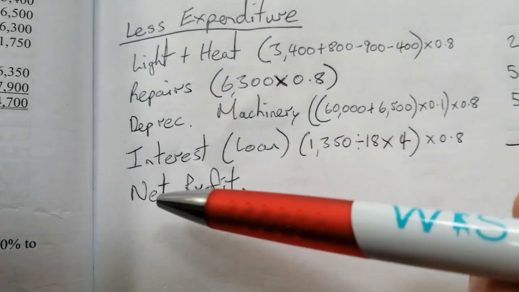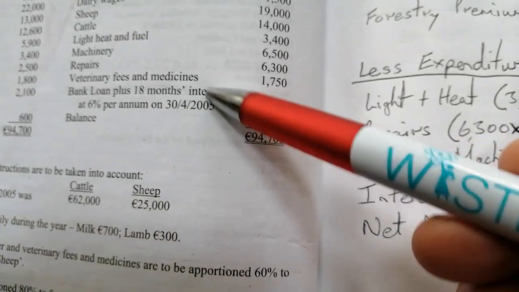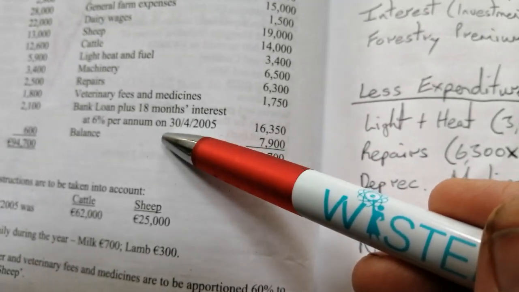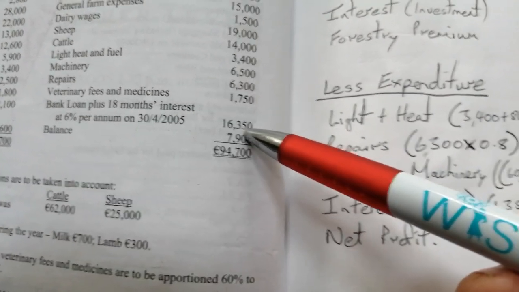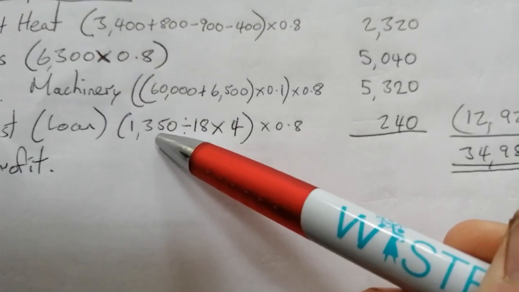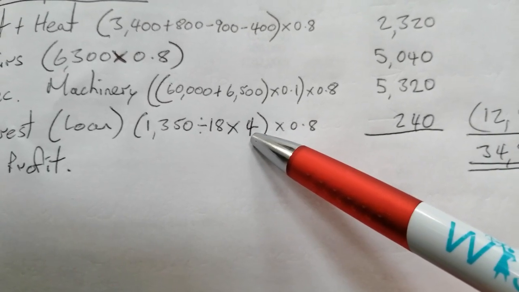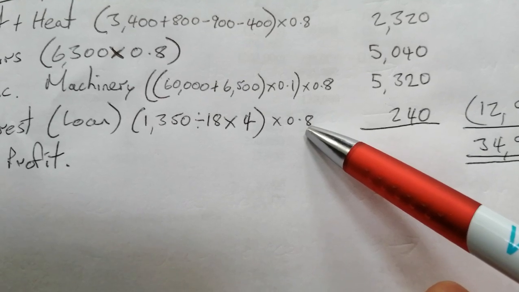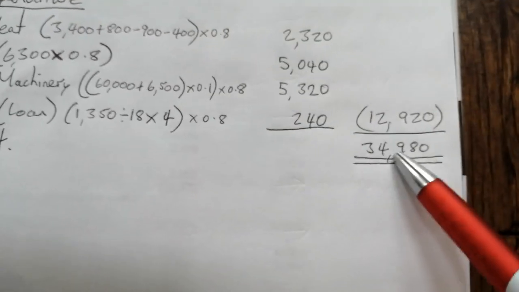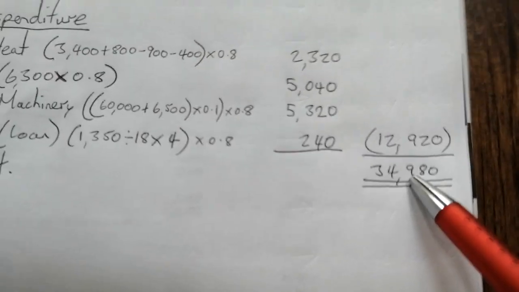Okay. Next one then is interest, and if you've already done the first part, the statement of capital, you'll have worked out that the interest included in this interest and loan figure is 1,350. So what we're doing again is that's 18 months, so we're dividing by 18, multiplying by 4 because 4 months of that is for this year, and then again getting 80% of it to put in here. And then we get our total expenses, subtract from our income, and we get our net profit.